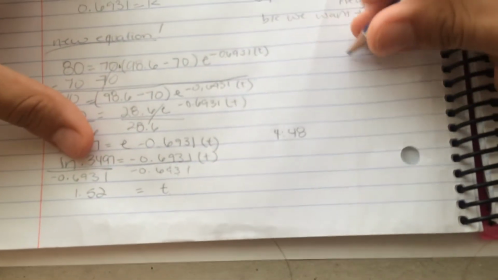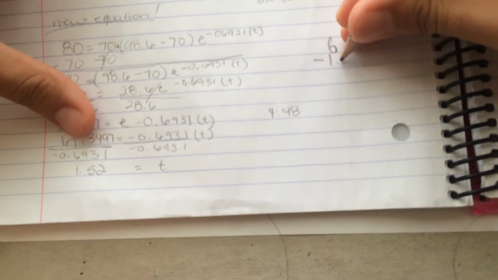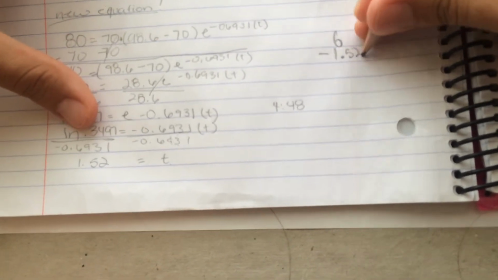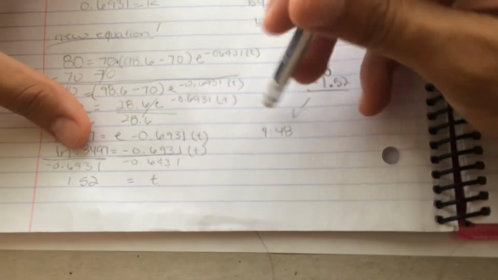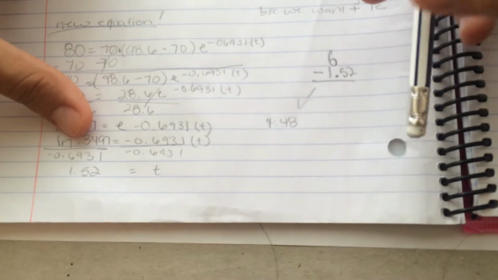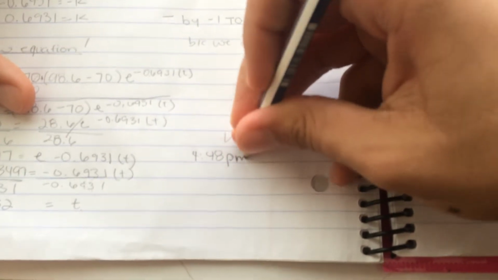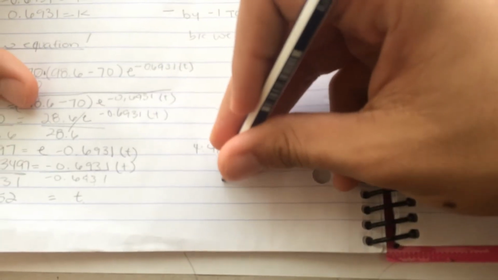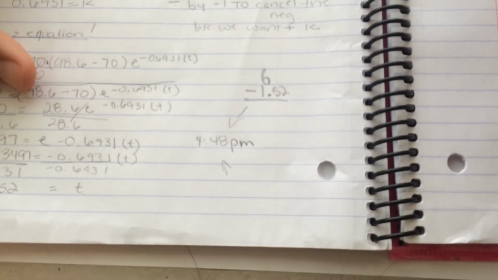So we are going to subtract 6 minus 1.52, which ends up being 4.48, which is 4 hours at 4:48 p.m. So we know that's the time that Mr. Reyes died.